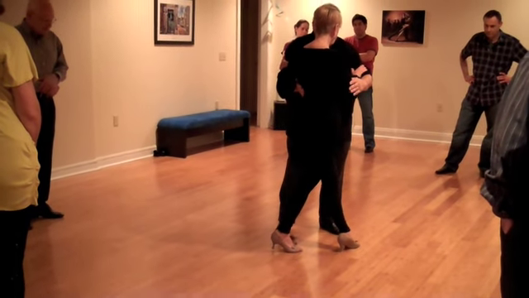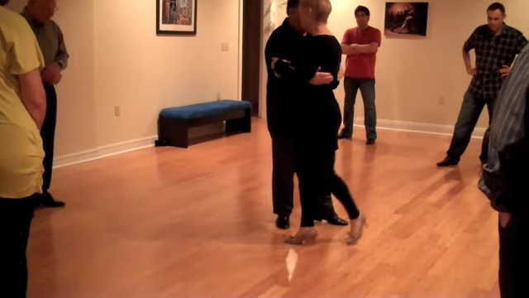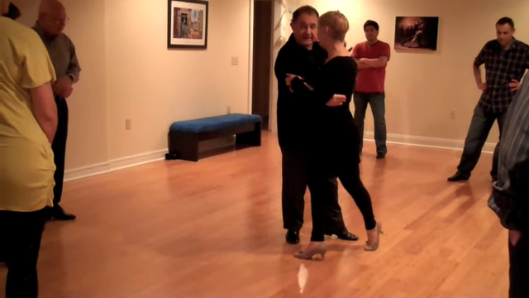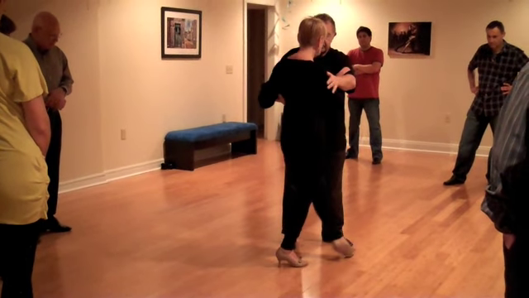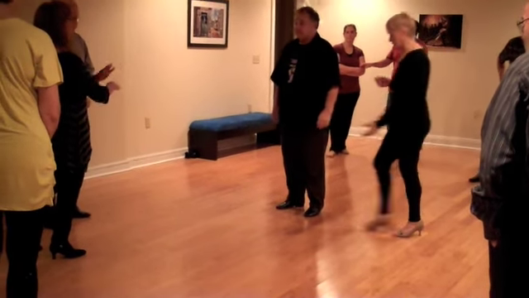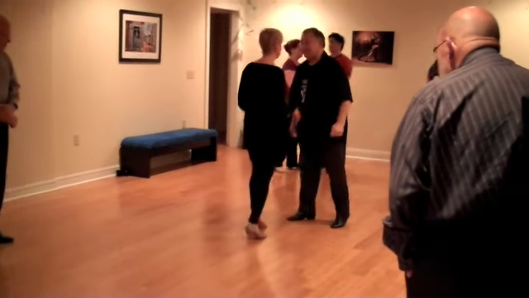The beginning of what looks like it's going to be a back step, but without having her change weight, she stays on the same axis. And then bringing her forward and making her do a forward step instead. Do it one more time. Fluid without stopping. Do it. Yeah, it's easy for you to do.